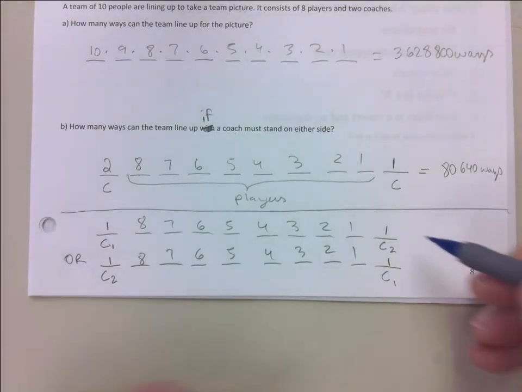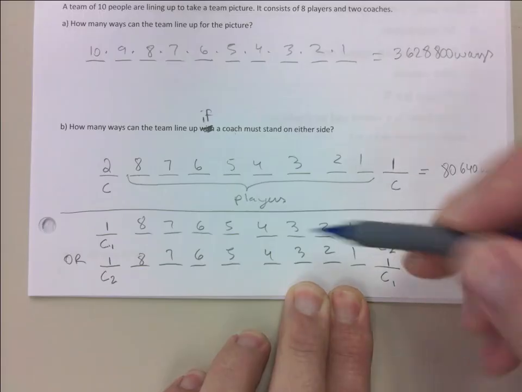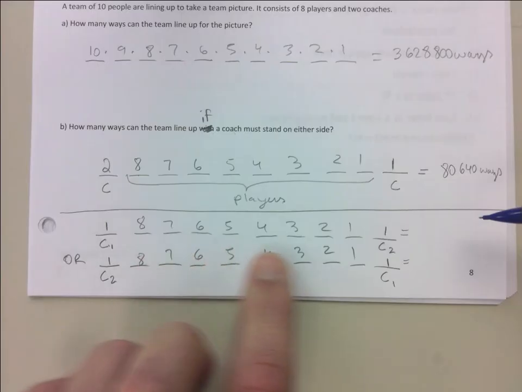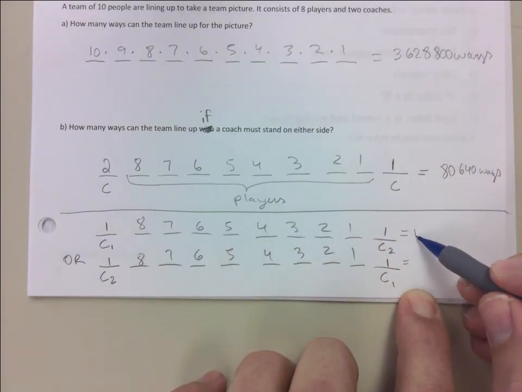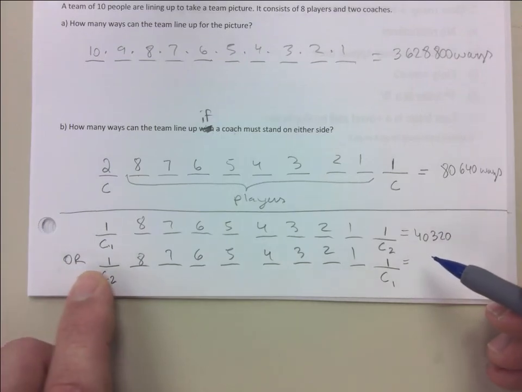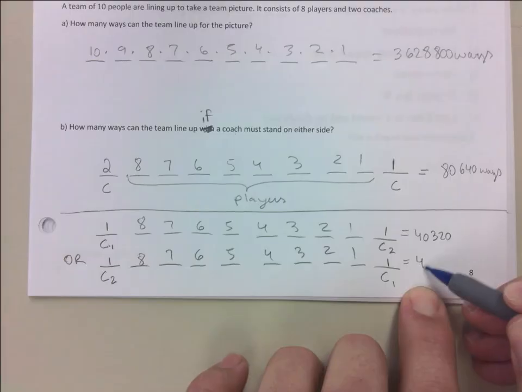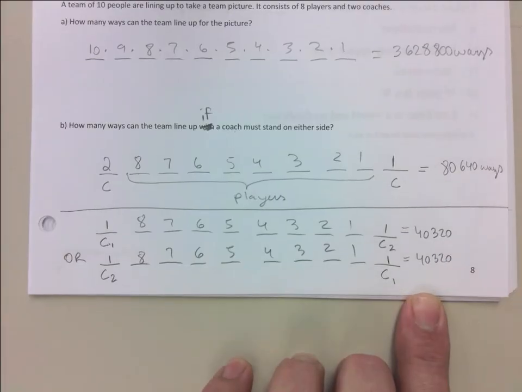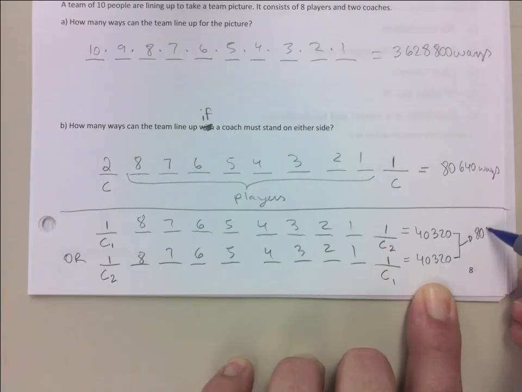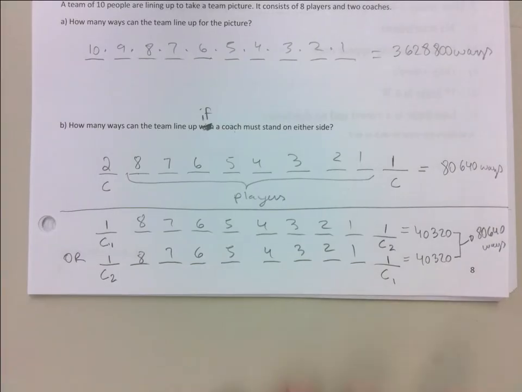What are we going to do with these 2 answers that we're going to get here? The or gives it away, right? So you consider the first case, which is 40,320, and you get the exact same answer again for the second. Guess what this is going to add up to? 80,640.